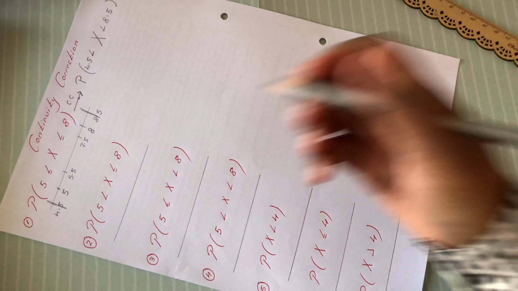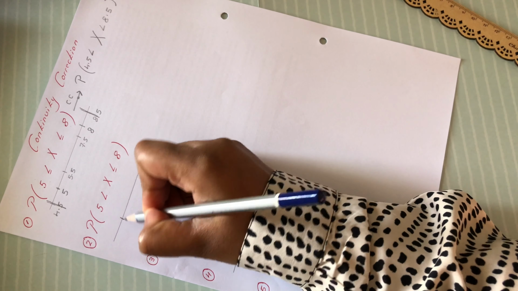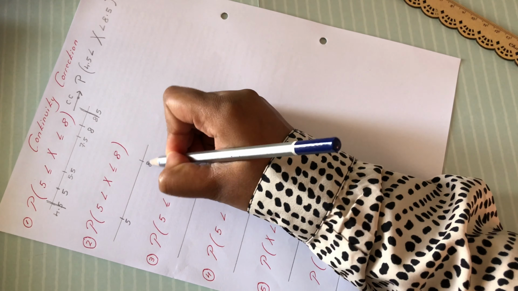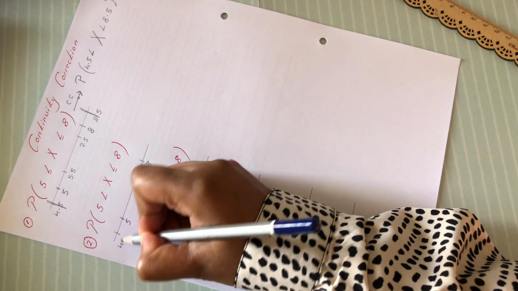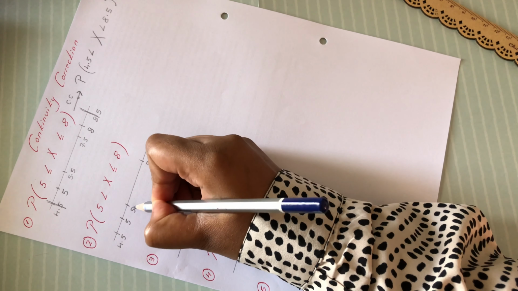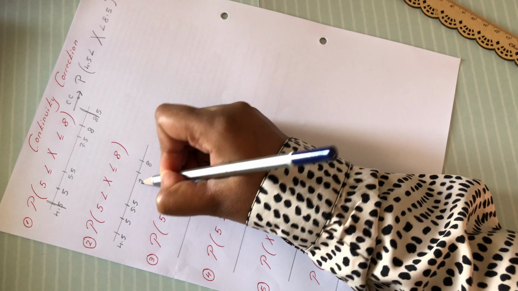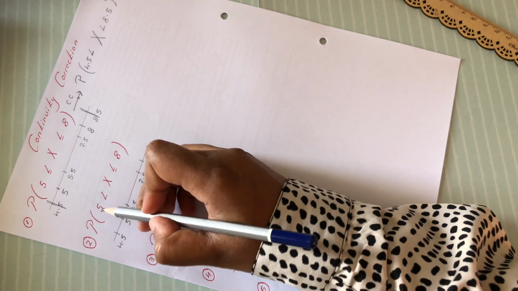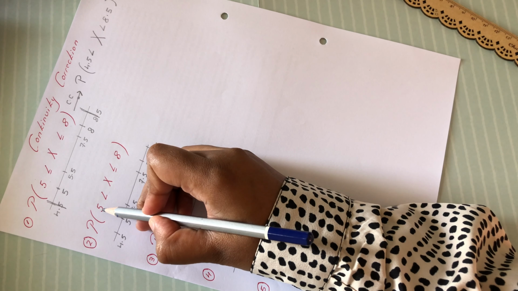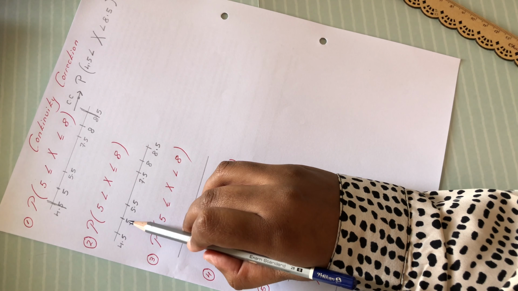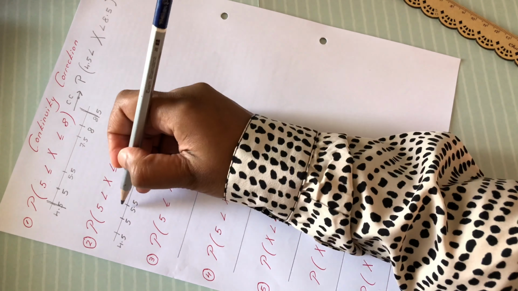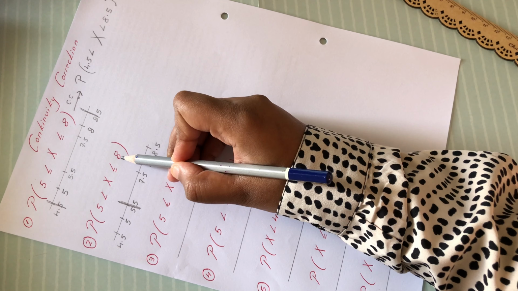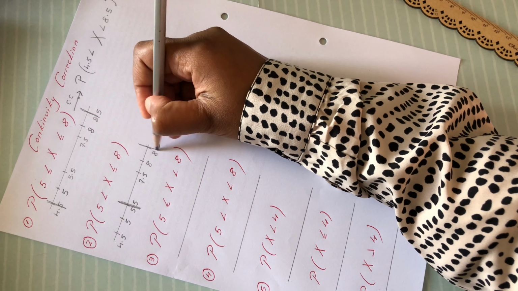Next one. Here we have 5, 8. Minus 0.5, we have 4.5, 5.5. Here 7.5 and then 8.5. We can see that 5 is not included. Therefore, we're going to take 5.5. 8 is included, which means we're going to take 8.5.